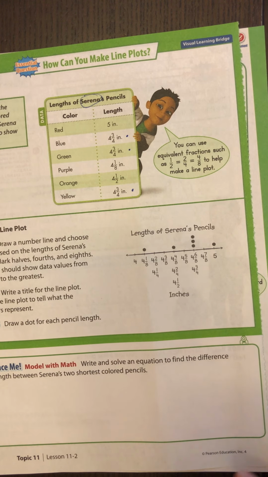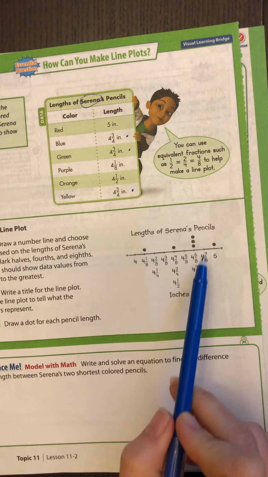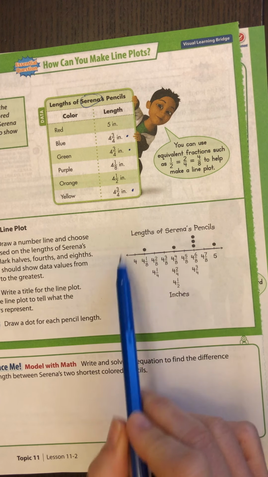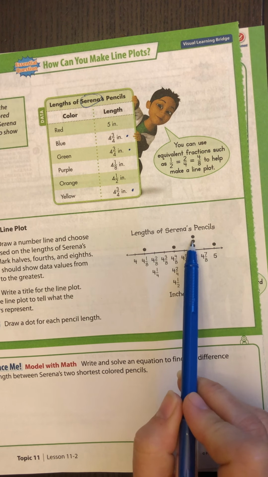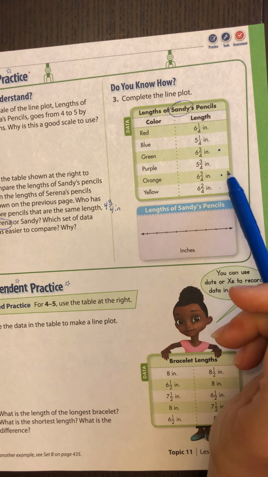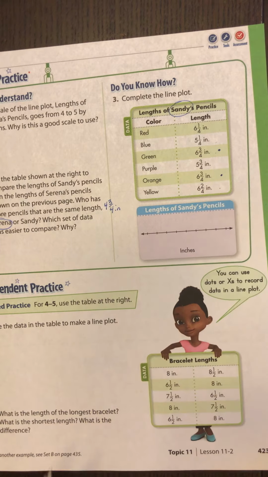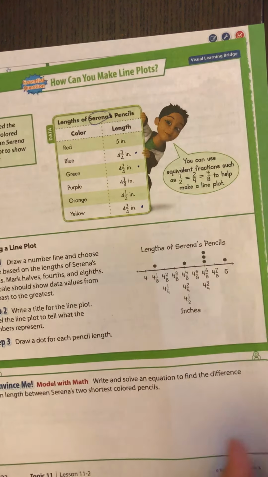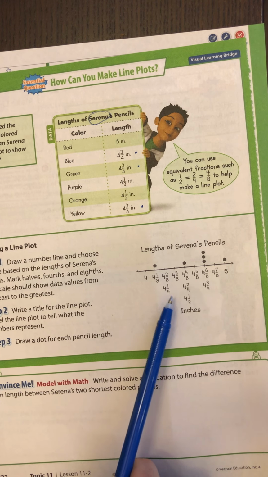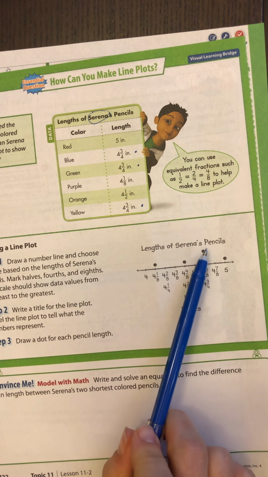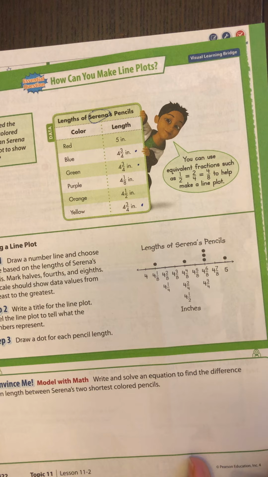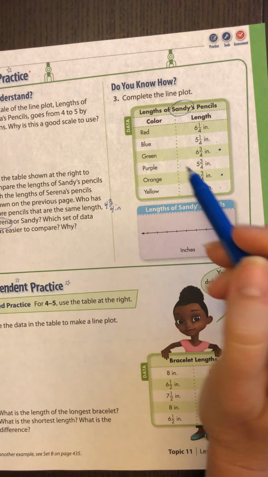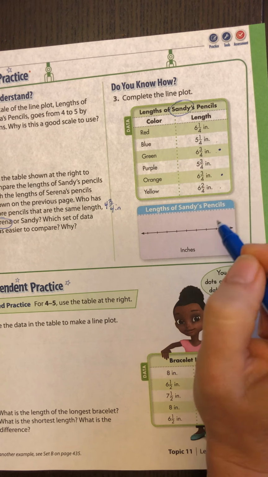what I think they're getting at is this one had a line plot already constructed, so we could see 1, 2, 3 at the same length. This one does not, so we had to go through and look and count. Whereas we did the same with this one because we ignored the line plot, but if you're looking at the line plot, it's very easy to see your data in an organized way. So let's go ahead and do that for Sandy's pencils.